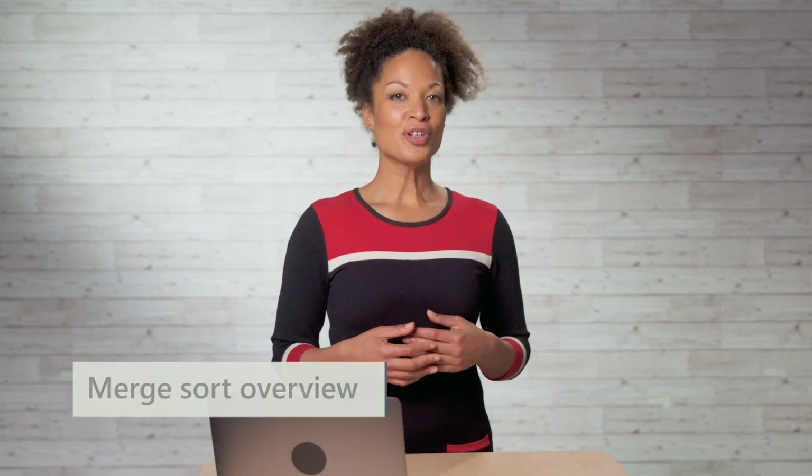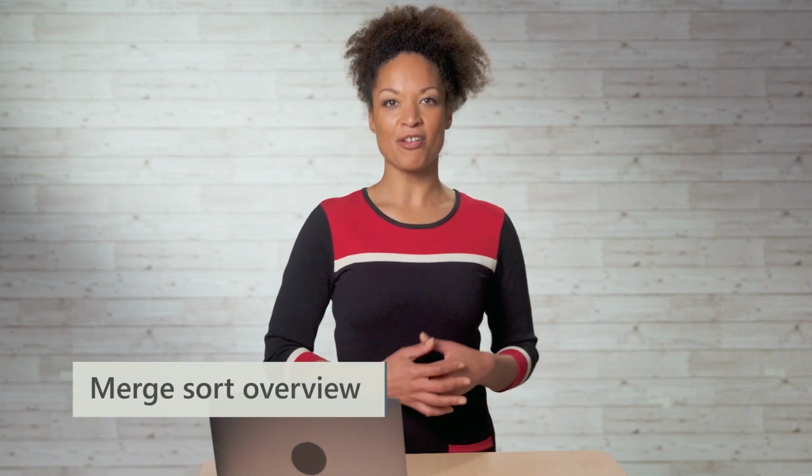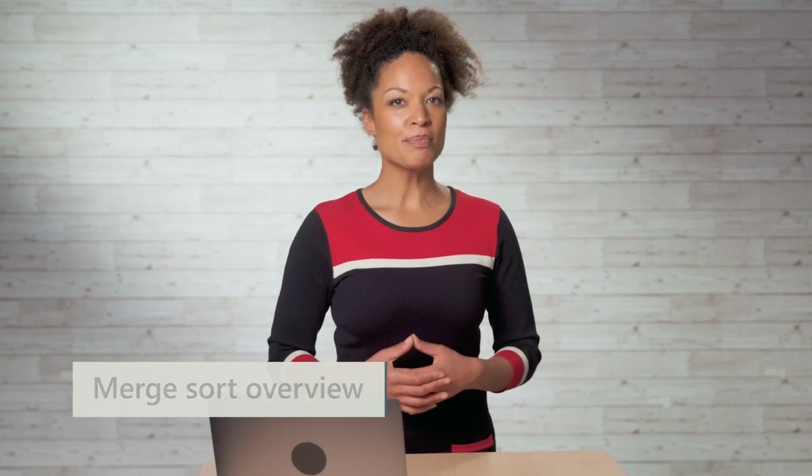Have you ever tried to sort a massive stack of papers? Imagine breaking it into smaller piles to make it easier. That's the idea behind merge sort, a divide and conquer algorithm that efficiently sorts data. In this video, you'll explore merge sort in more detail. You'll also gain insight into recursion, a key concept in merge sort, and see how it works.